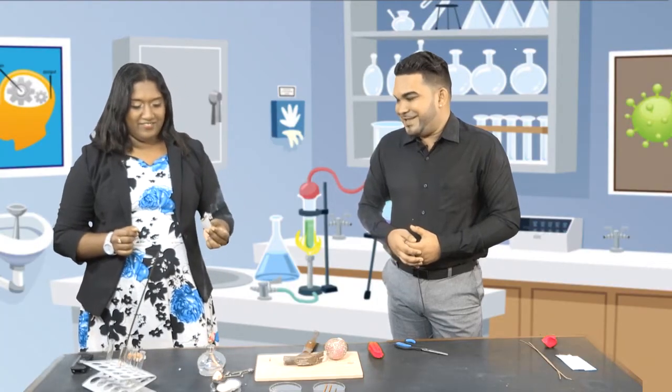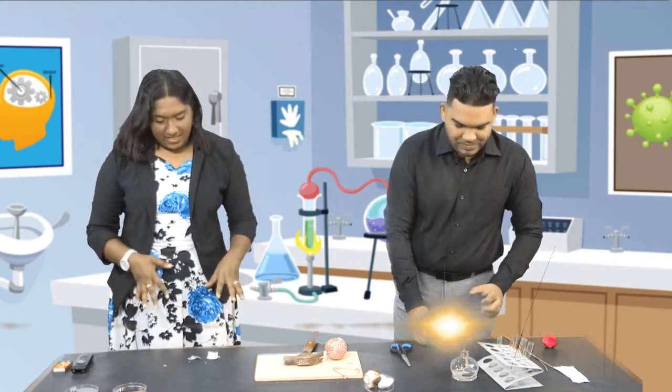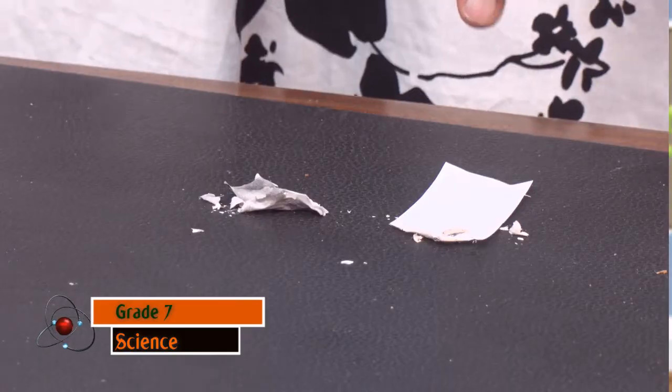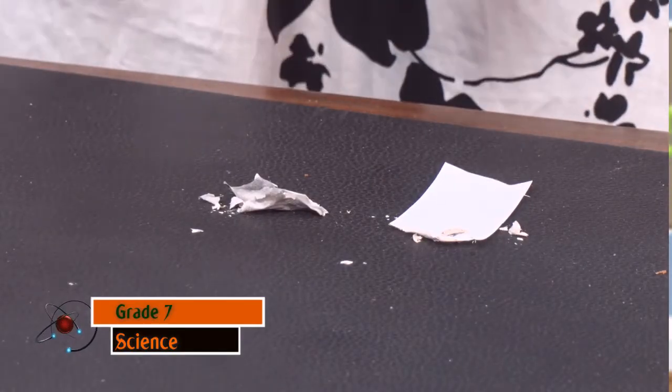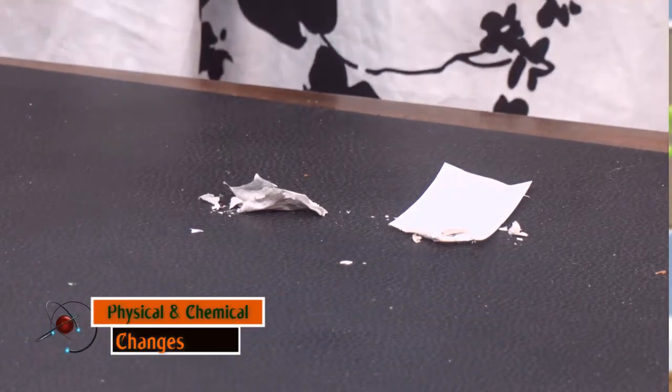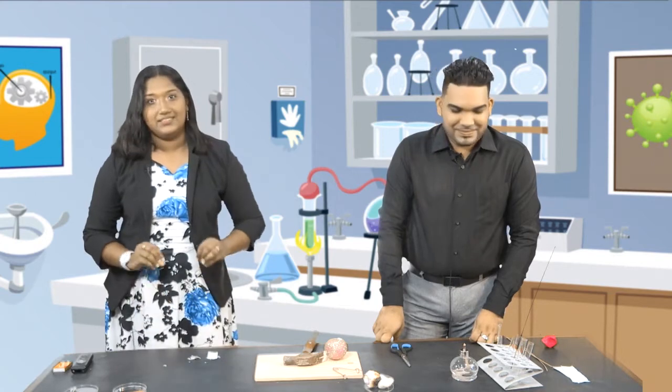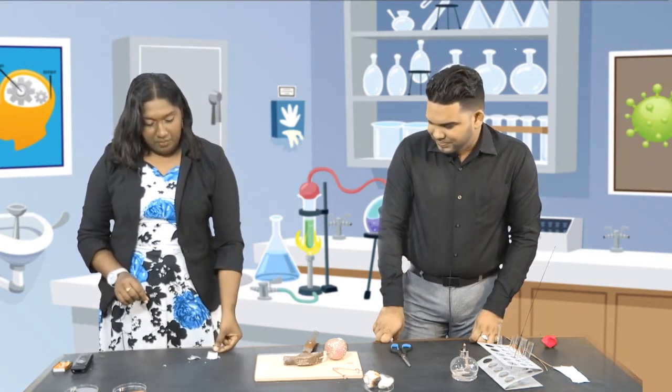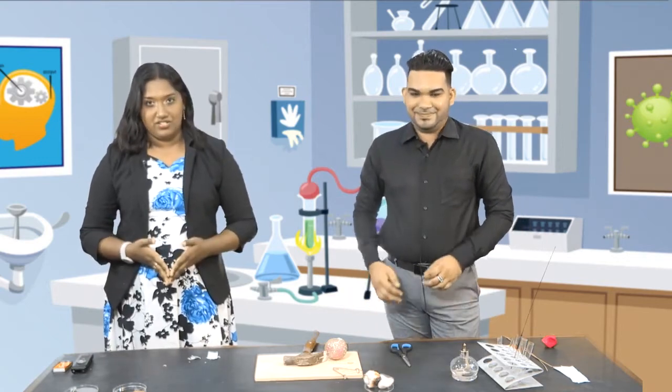So, boys and girls, wow, what just happened there? Take a look at this. We have our paper and we have some ashes next to it. Can we take the ashes and get our paper back as it was? No, boys and girls, we cannot. So this paper, when we put it over the flame, went through a chemical change.